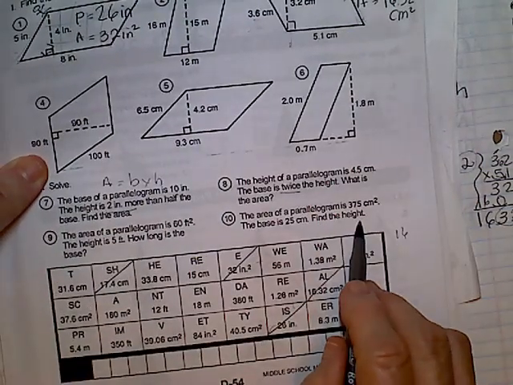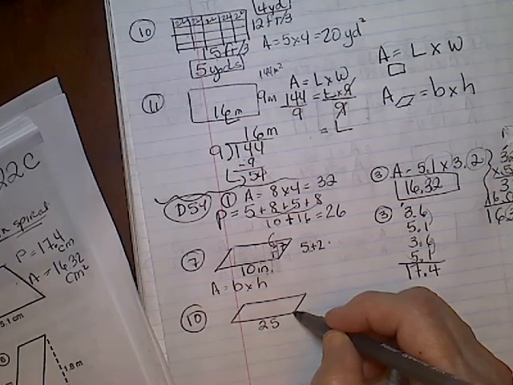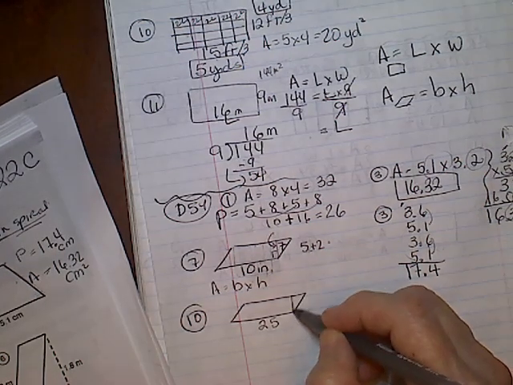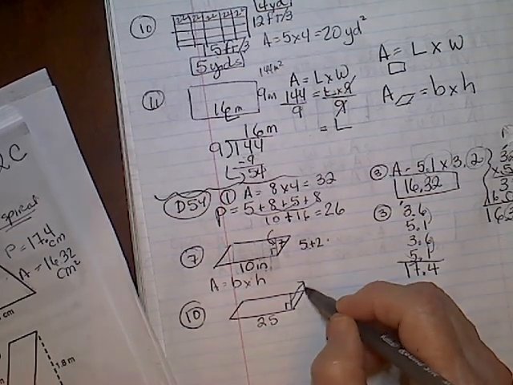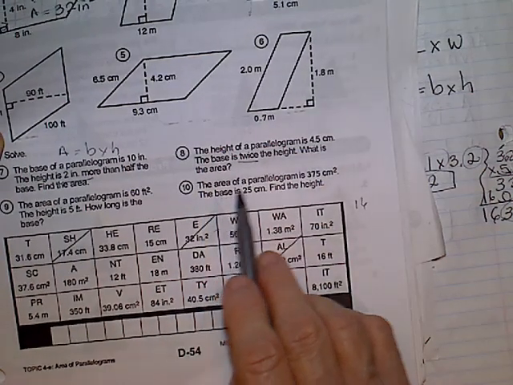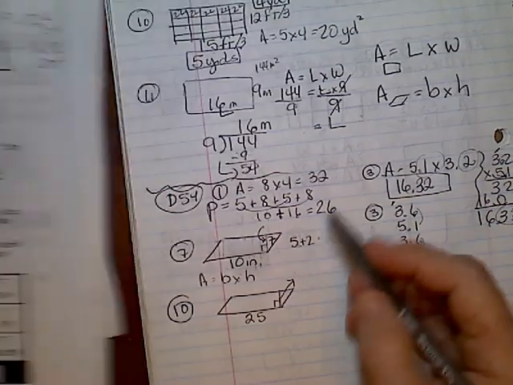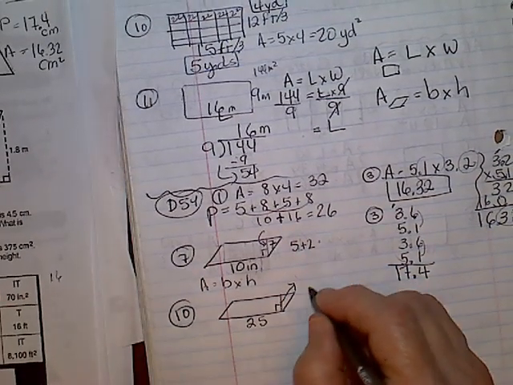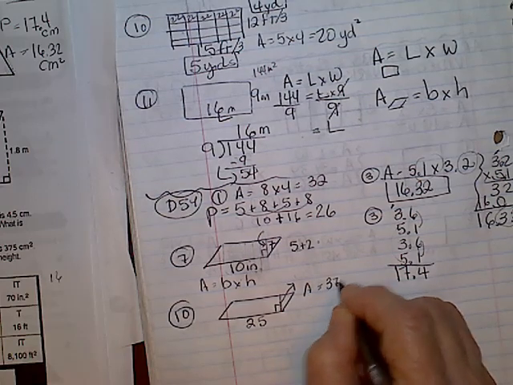And we're supposed to find the height. Again, the height goes straight up. So I'm looking for that height right there. I don't know what that is, but I do know that the entire parallelogram is 375. So again, when you know the area, it says the area is 375.